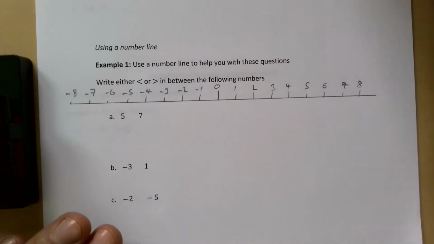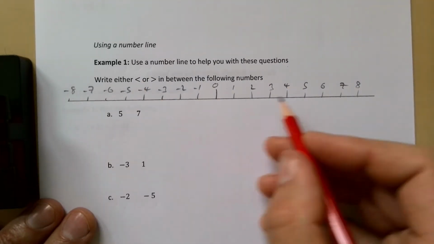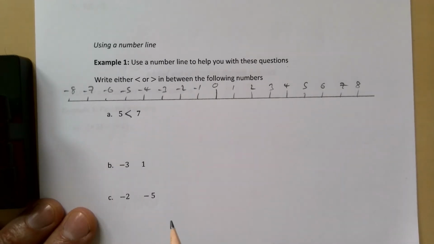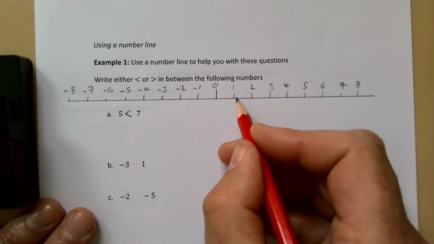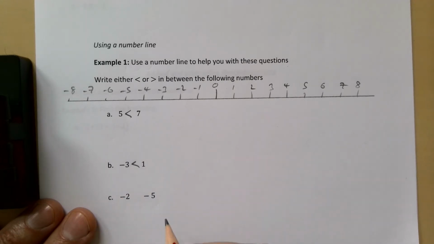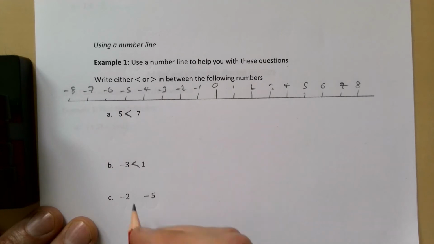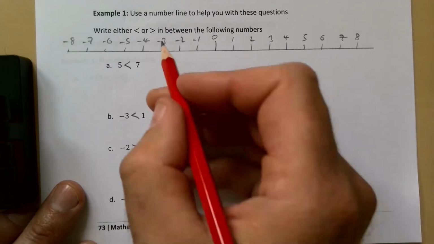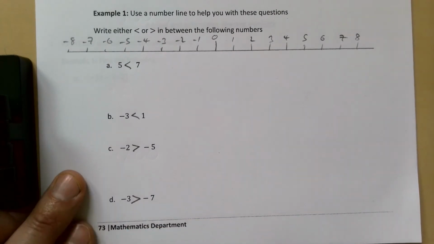Remember, it depends what way you do these. Obviously the crocodile eats the bigger number. So 5 is here, 7 is here. 5 is smaller than 7, so we do the smaller end of the 5. Minus 3 and 1, here's minus 3. Here's 1, so again minus 3, smaller. So go that way. Minus 2 and minus 5, here's minus 2, here's minus 5, so minus 5 is smaller. We want to go that way there, and then we'll move up slightly for that, hopefully you can still see everything. Minus 3 and minus 7, there's minus 3, there's minus 7 smaller, so we end up then with that.